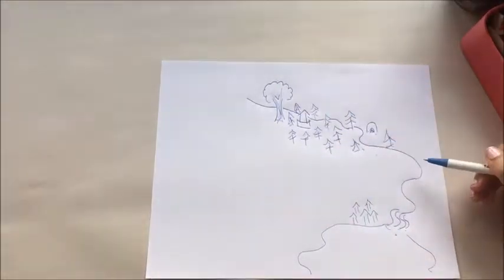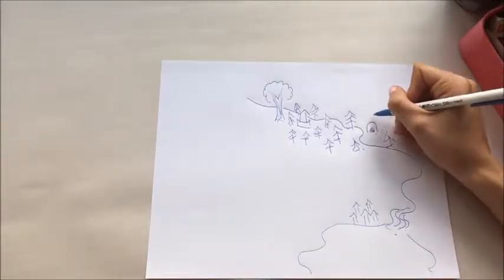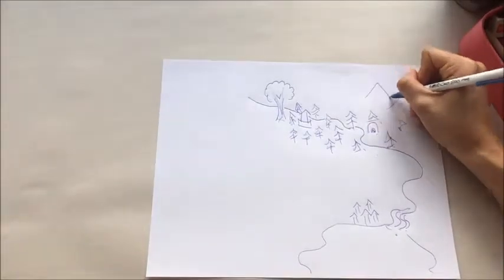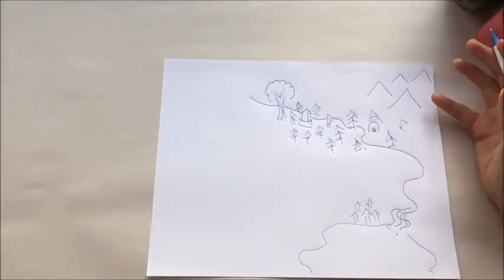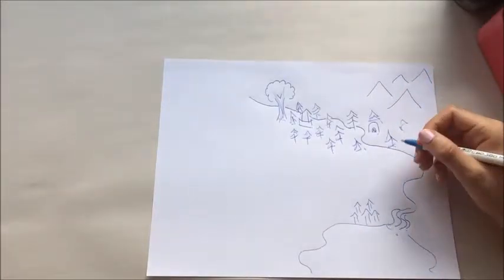Maybe it's the river they're following. So I'm going to put this river in. Here's my waterfall, and I have to establish what's all around this area. And maybe after this there are some mountains back here, because maybe that makes sense for my book, and maybe it's because I don't know what else to put there, so I'm going to put mountains there.